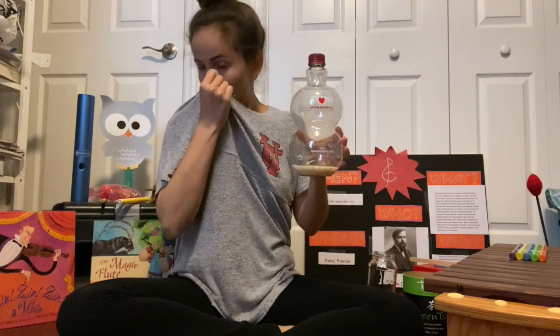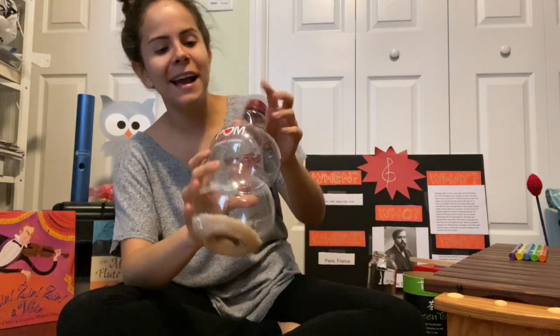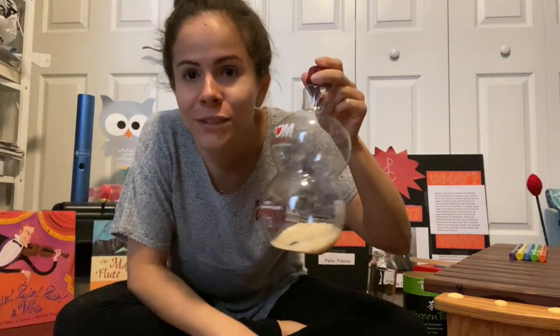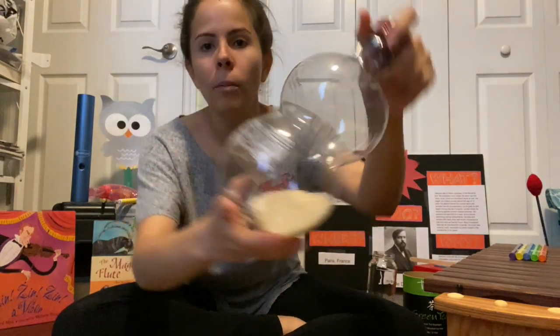Now, I have bunches of options for you for things to do. We're going to start with our easiest option. Our easiest option is going to be a shaker. So, I bought, sorry, my eye itched. So, I bought pomegranate juice a few weeks ago, and it comes in this really cool bottle, right?